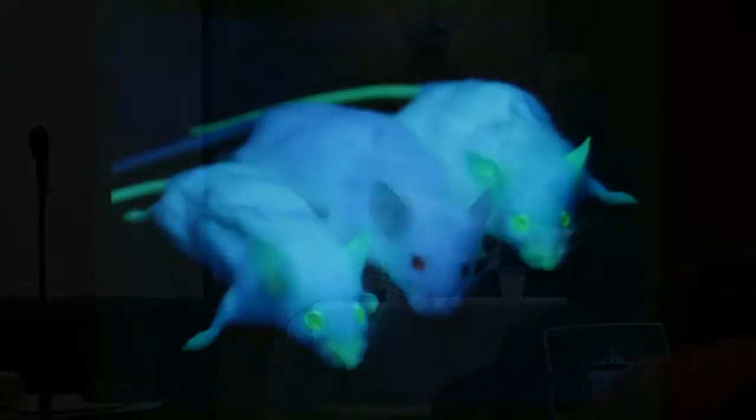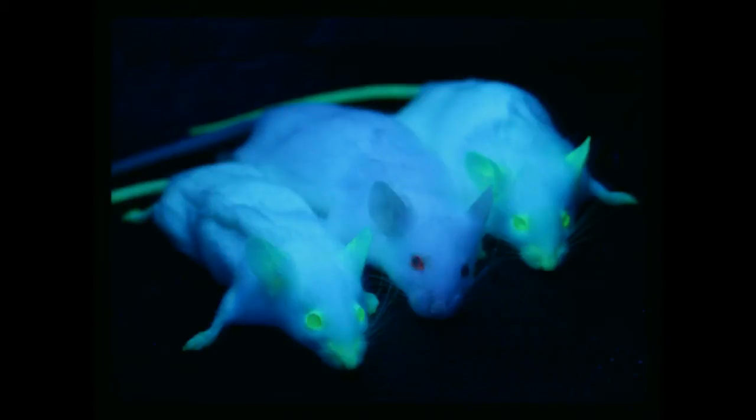And you can use them to make cool tricks like have mice that glow in the dark. Or you can take these proteins and embed them in cells and have them only turn on when certain other proteins are activated.